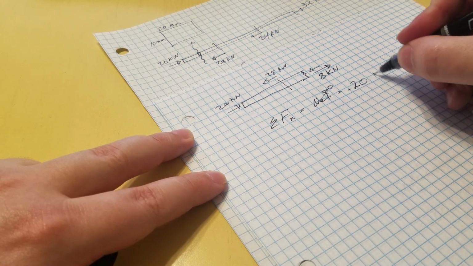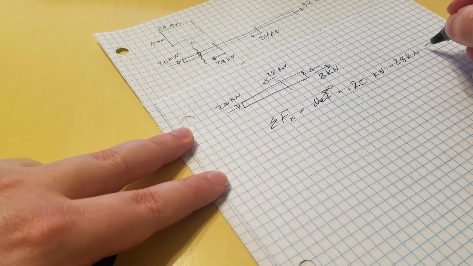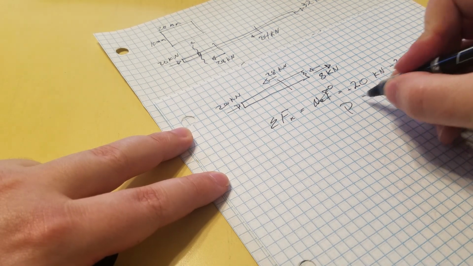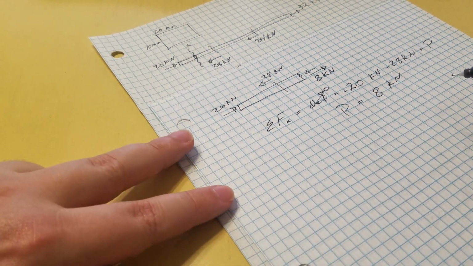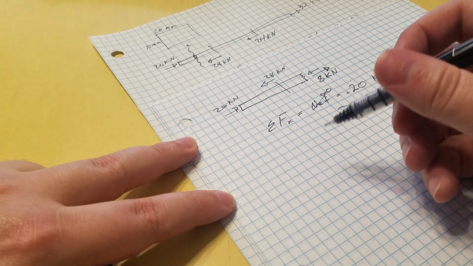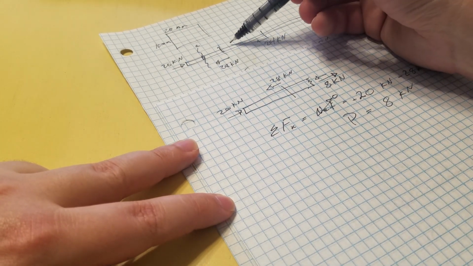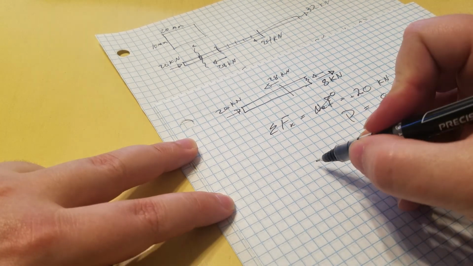So this is positive 20 kilonewtons, negative 28 kilonewtons, and some unknown. So now in this section, between this collar and the next collar, it's only experiencing 8 kilonewtons.